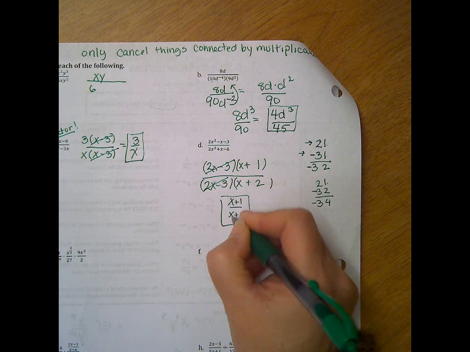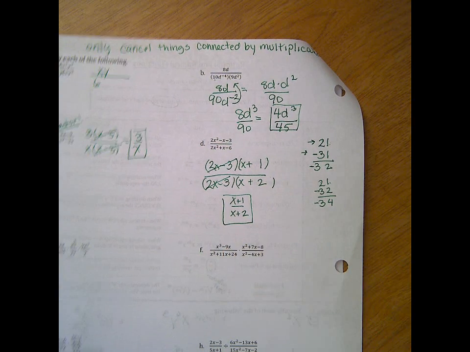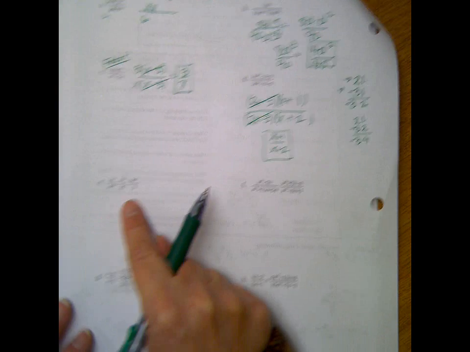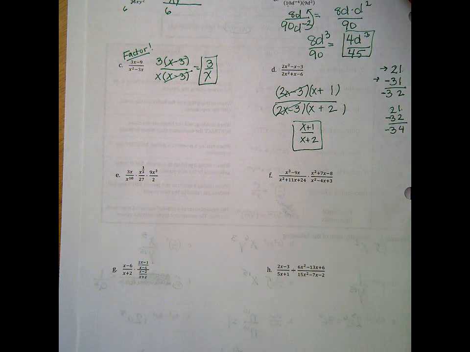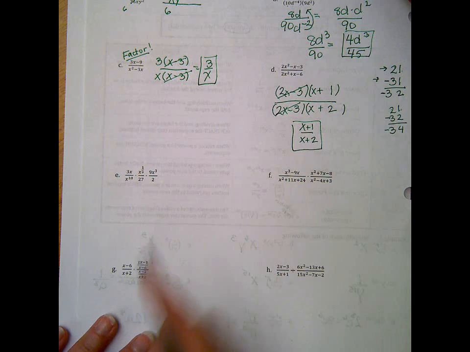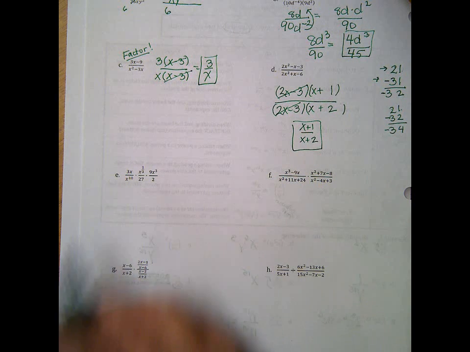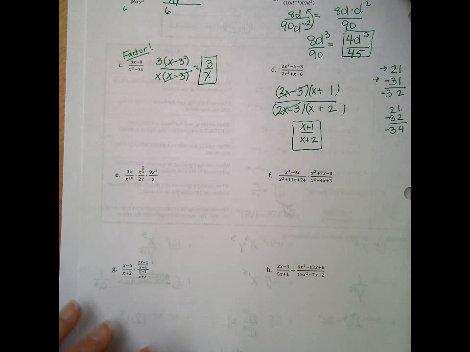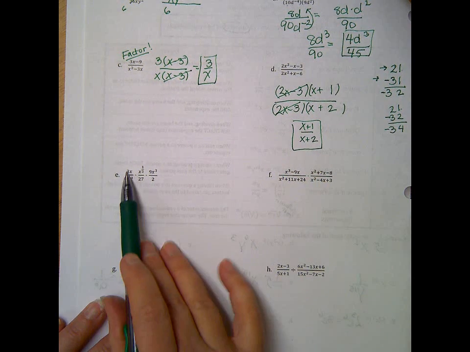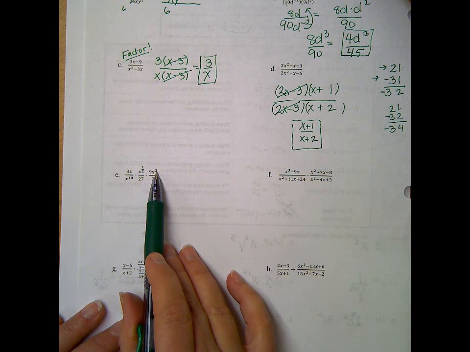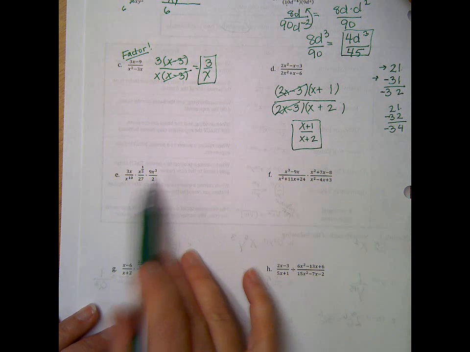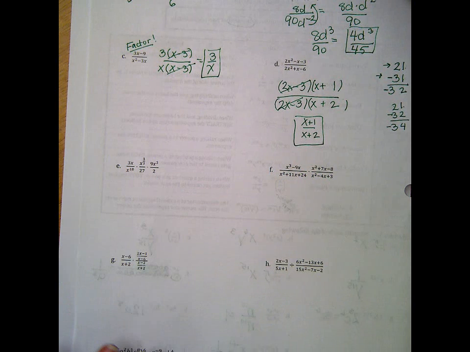Don't cancel those x's. They're connected to something else by addition. Okay, this crazy looking thing is still no different than the ones we did at the beginning. They're just kind of ugly looking. So we could either combine everything first, or we could try to cancel a few things first. Everything is connected by multiplication on top and on bottom. So we can go ahead and divide out and cancel things.